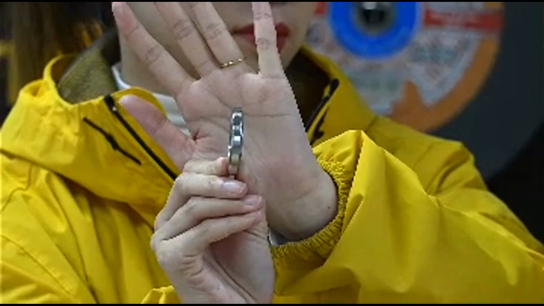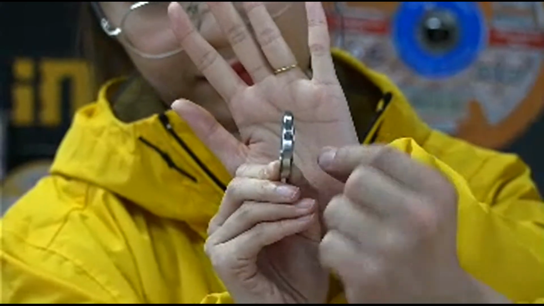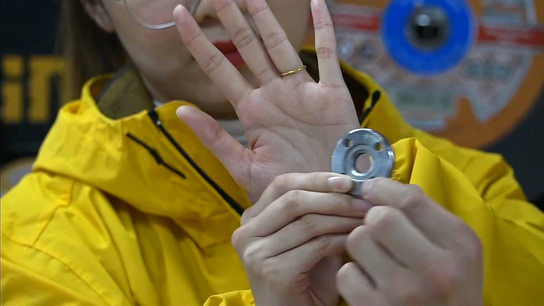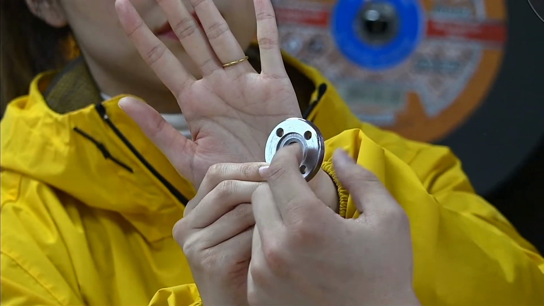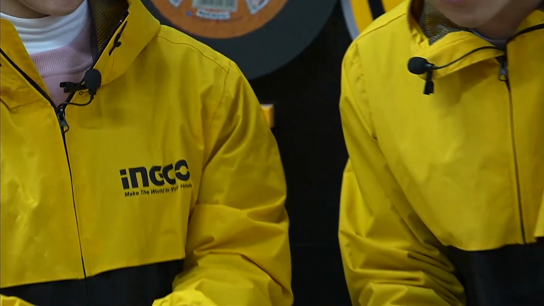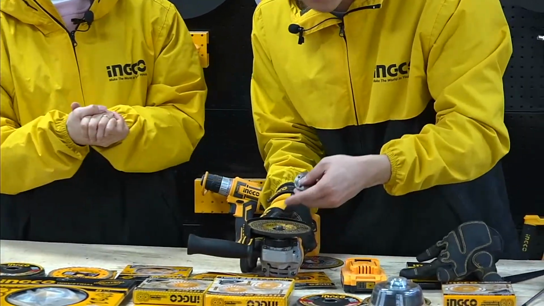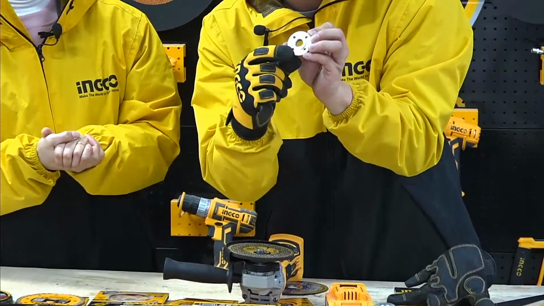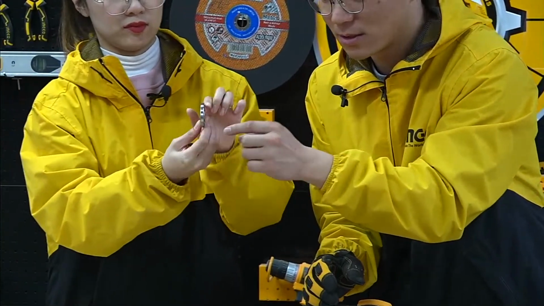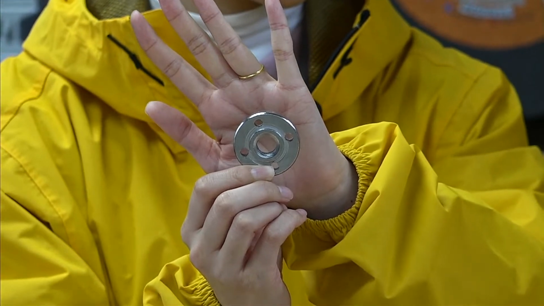You can see that this part is wider. This is the left part, and for the right part, you can see it's coming inside. So they are different. Why are they different? Because this machine needs to be equipped with both the cutting disc and the grinding disc. So when you assemble the grinding disc, you must use this side, the wider side. Maybe you can show to the audience. Use this side where you want to equip the grinding disc.